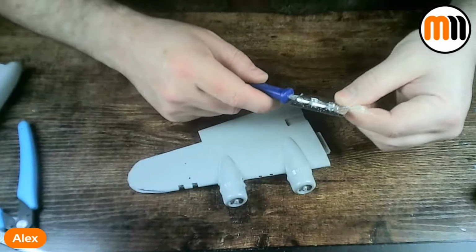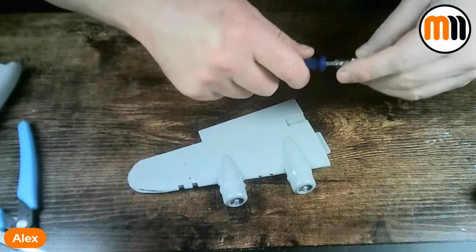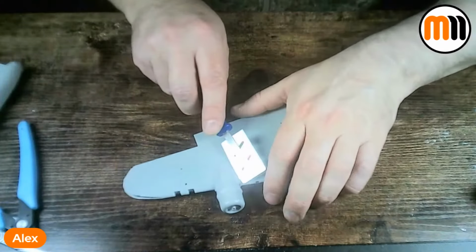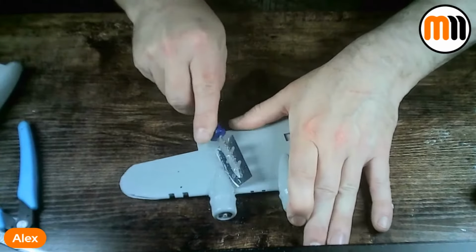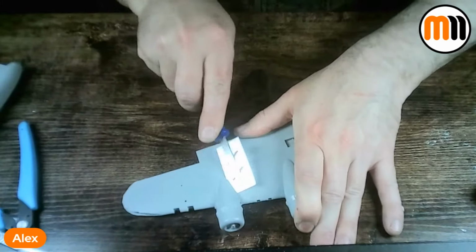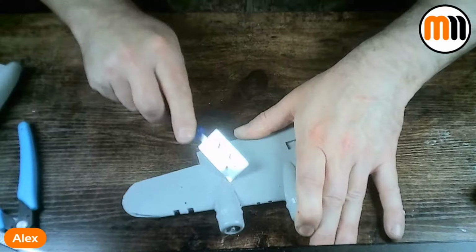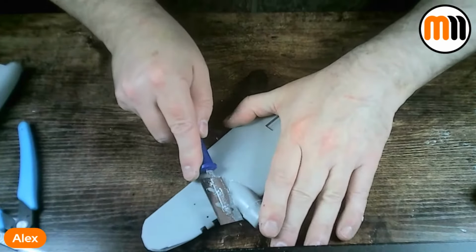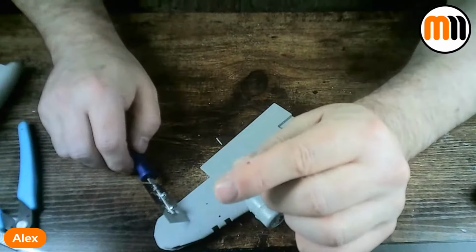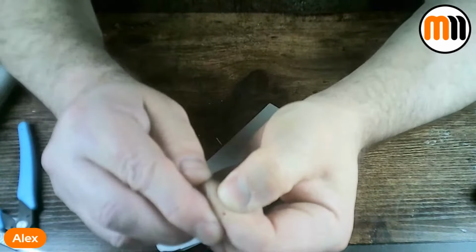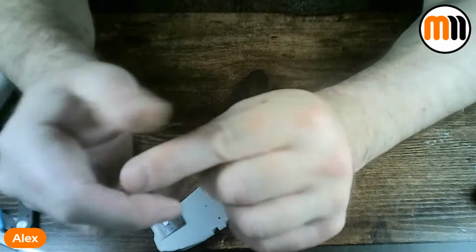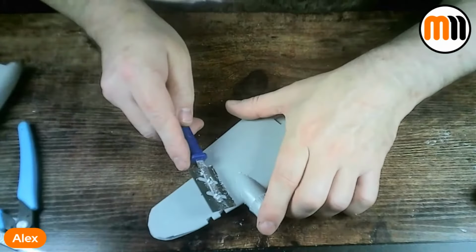Ideally, I'd like to get one of these engines off before the end of the frame. So you need to be careful with razor saws. They are sharp. I didn't even feel myself doing it.